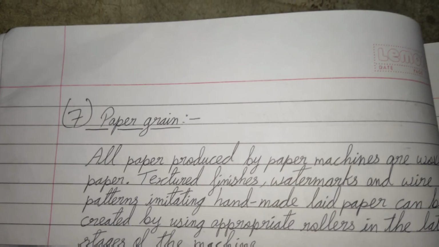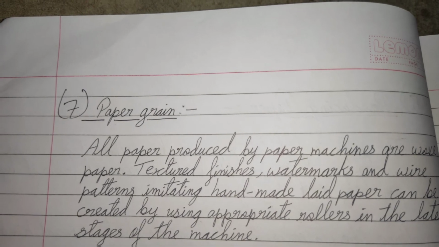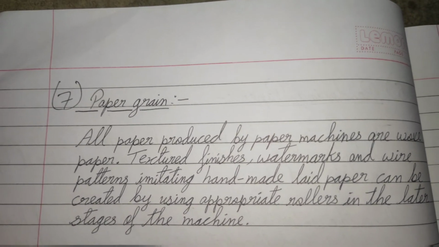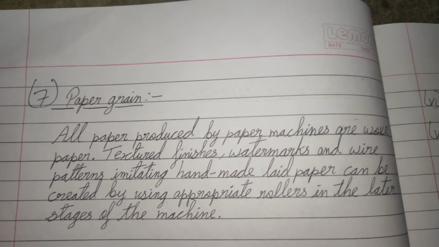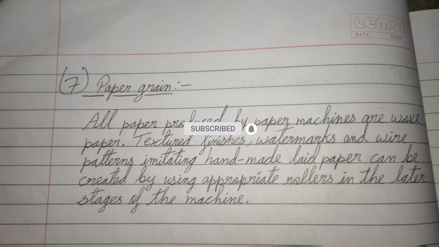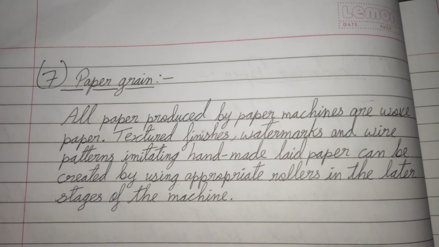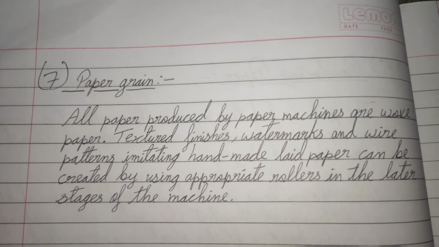The final step of the process of paper making involves paper grain. All paper produced by paper machines is wove paper. Textured finishes, watermarks and wire patterns imitating handmade laid paper can be created by using appropriate rollers in the later stages of the machine.